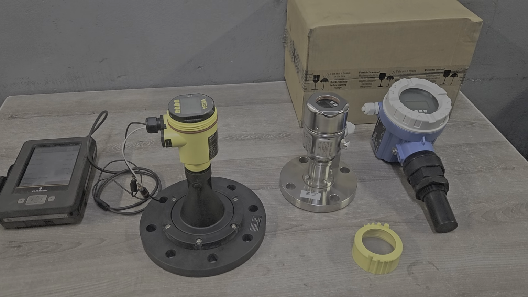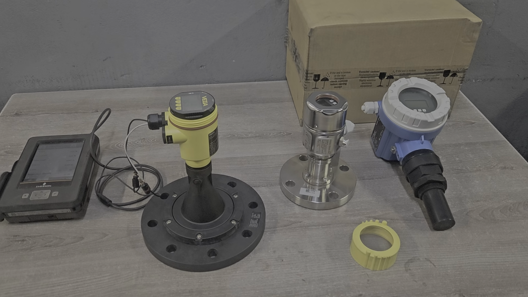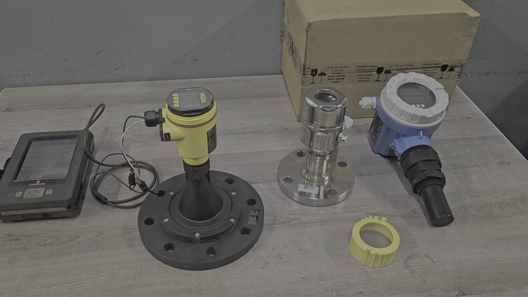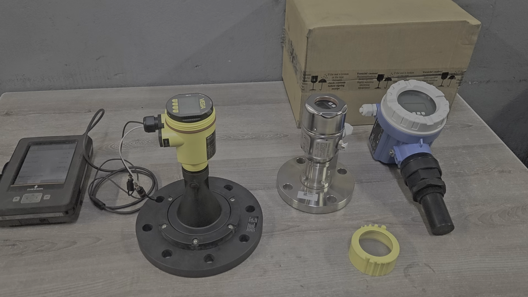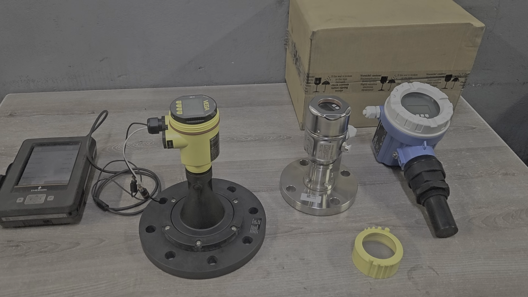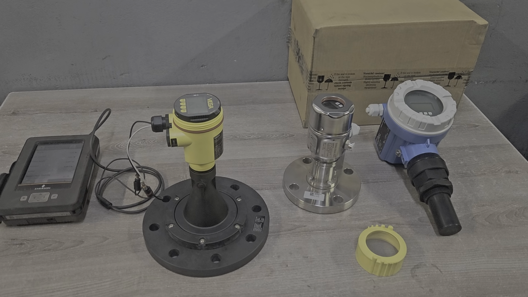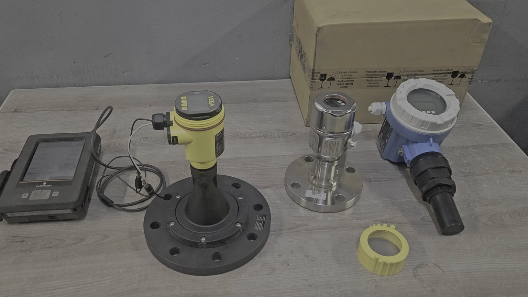And we understand that ultrasonic has got something to do with sound. So that type of instrument is using sound waves to measure level. But I will get into details how it does that.